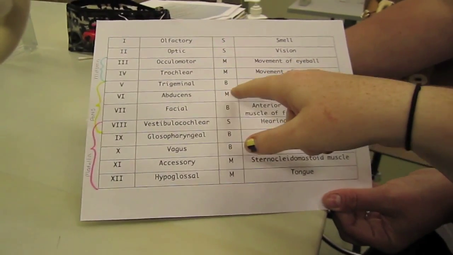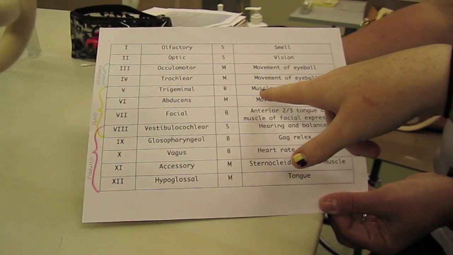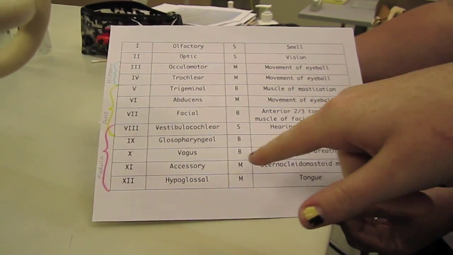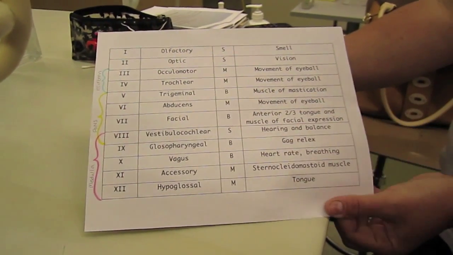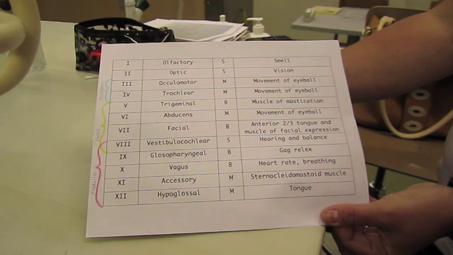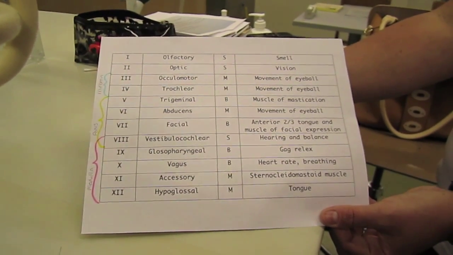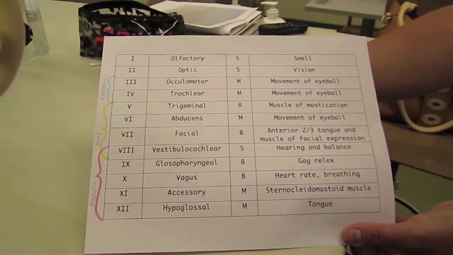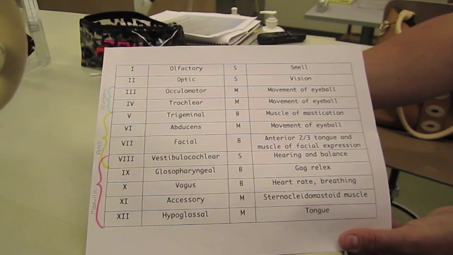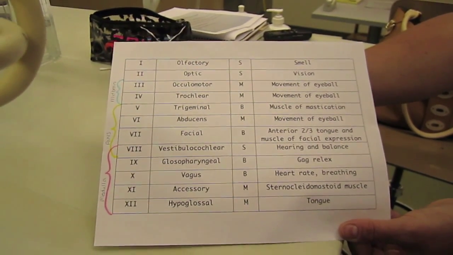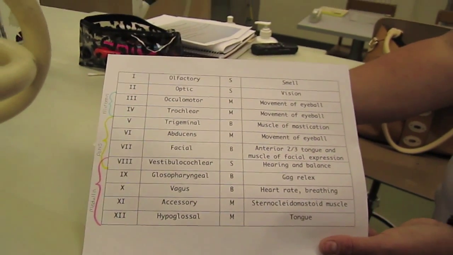The trigeminal is both sensory and motor, but mostly it's for the muscles of mastication. Cranial nerve 6 is abducens, which is motor for the movement of the eyeball. Cranial nerve 7 is the facial nerve for both motor and sensory. The anterior two-thirds controls the tongue and muscles of facial expression. Cranial nerve number 8 is the vestibulocochlear, which is sensory for hearing and balance.